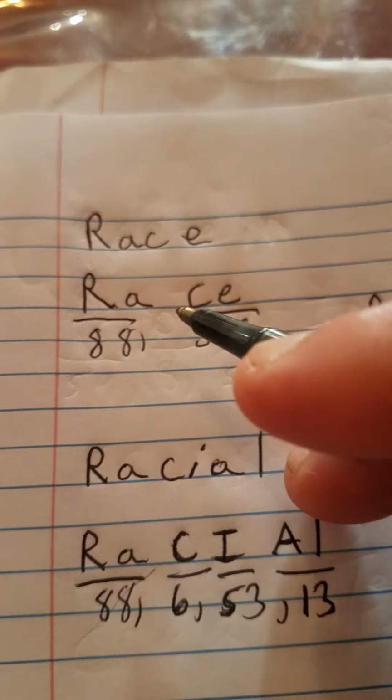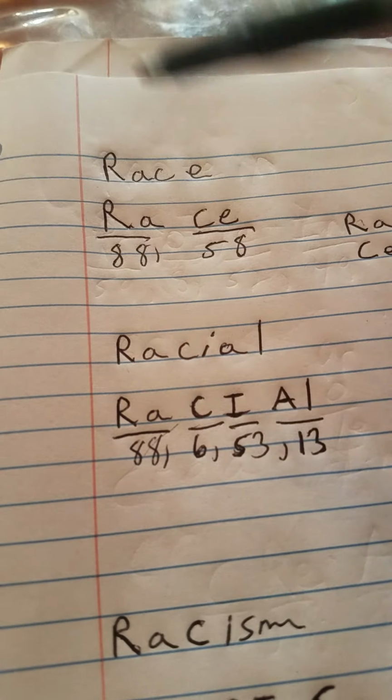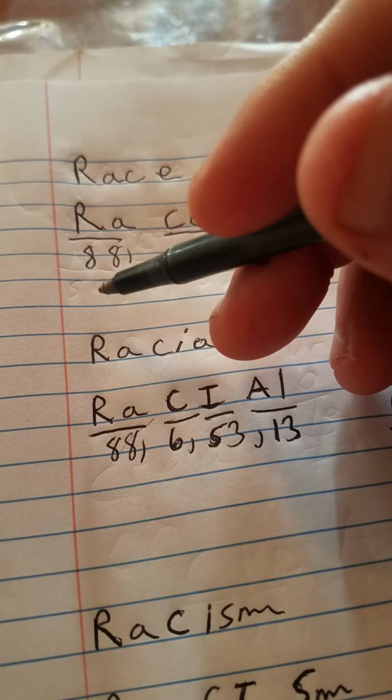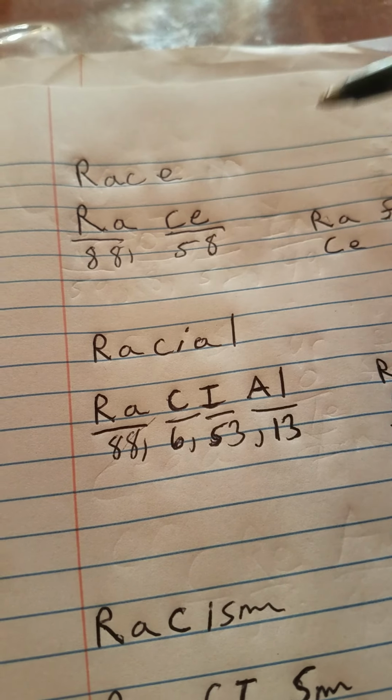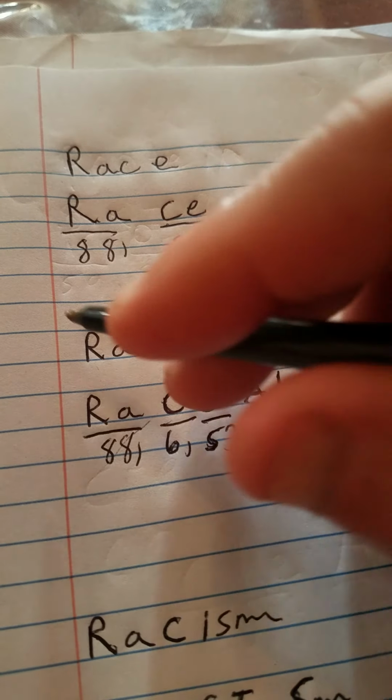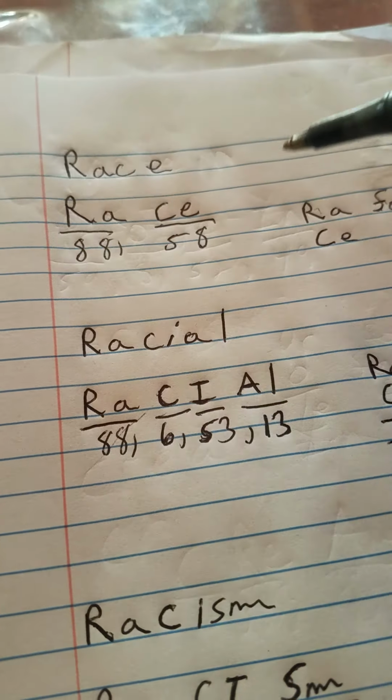Like race, capital R-A-C-E. We got capital R-A, and that's for radium. Capital R-A-D-I-U-M. And that's 88 atomic number. Now, the capital R and the A are chemical symbols. The numbers here at the bottom are atomic numbers. The number of protons in the nucleus of the atom, okay? That's the number of protons, positive charge. That's what you have here, okay?